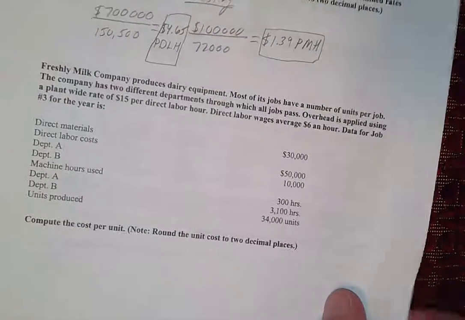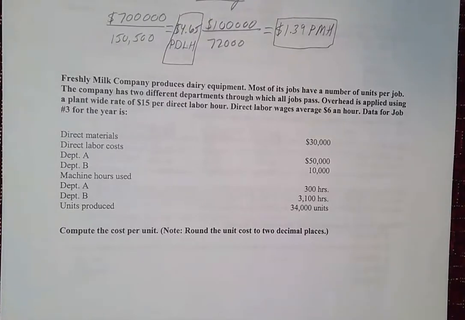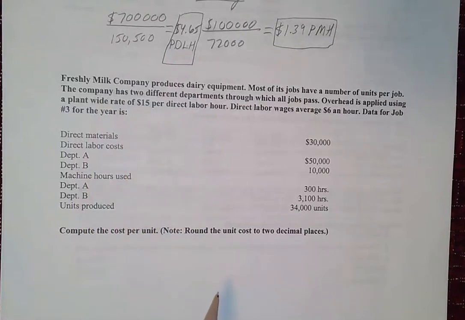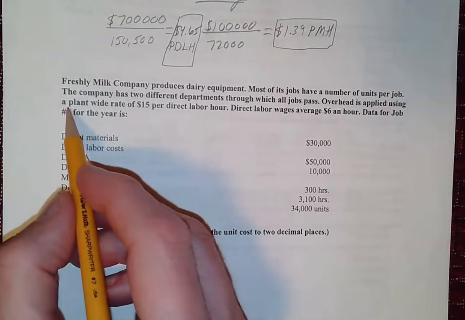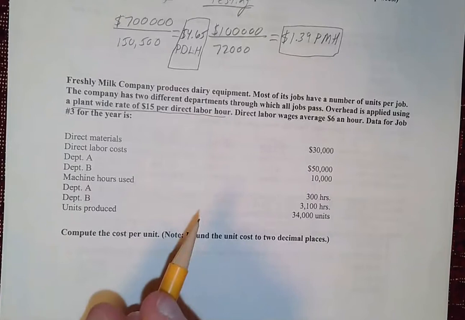All right, let's look at another one here. This question is the kind of thing that will make students panic. Freshly Milk Company produces dairy equipment. Most of its jobs have a number of units per job. In other words, some number more than one. The company has 2 different departments through which all jobs pass. Overhead is applied using a plant-wide rate of $15 per direct labor hour. So they've already done that math for you.